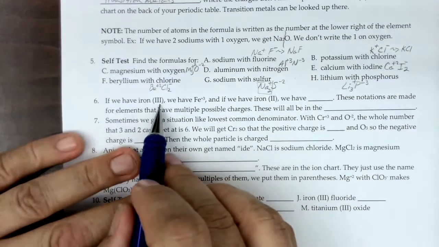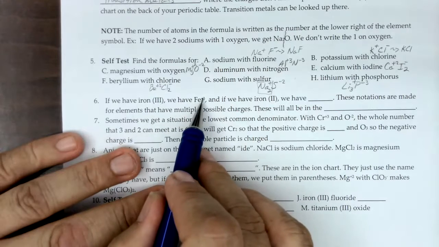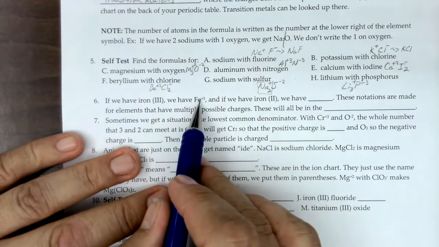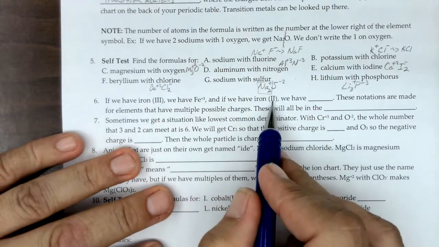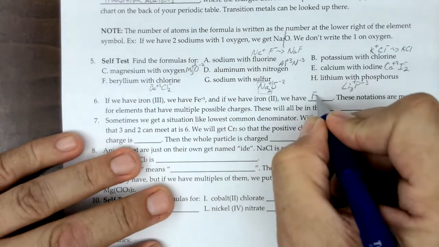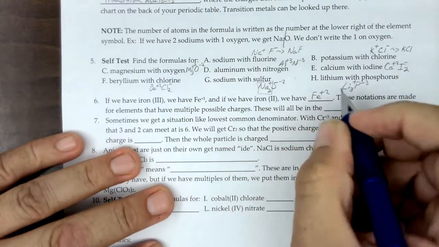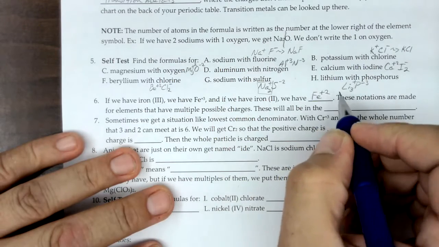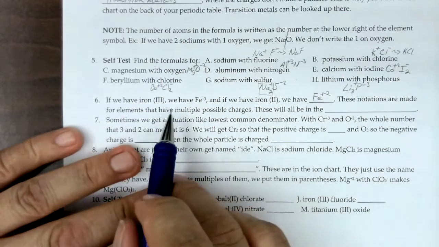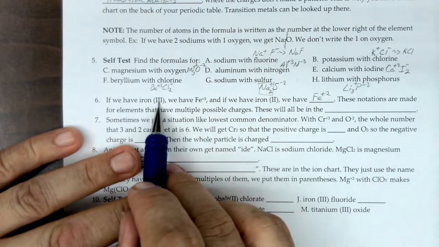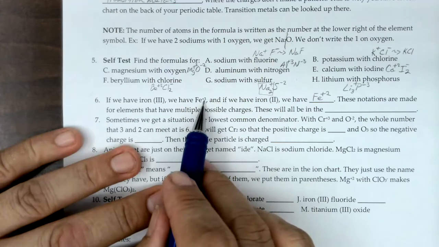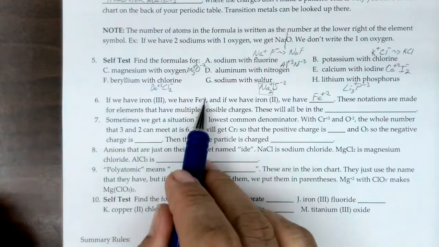If we have iron, Roman numeral 3, we have iron that is plus 3. So that's the pattern. If they tell you a Roman numeral, they are telling you the charge, which means if we have iron 2, we have iron that is positive 2. I get kids who weren't totally paying attention, and they think that the Roman numeral means how many irons or nickels or something we have. No, it's the charge.